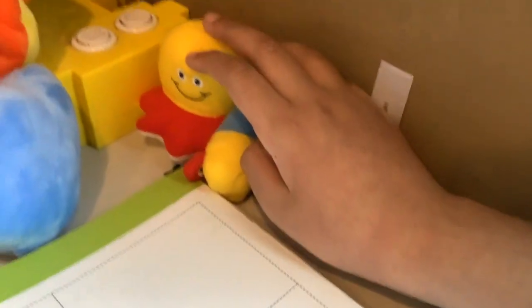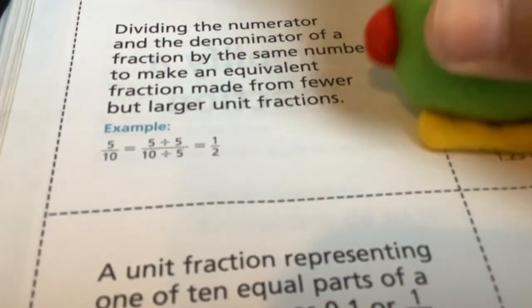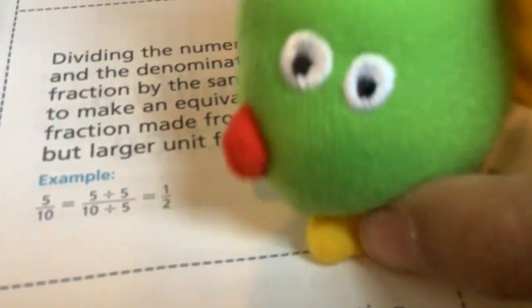So can it be simplified? I don't know. Can it? Yes, it can. Because 5 divided by 5 is 1, and 10 divided by 5 is 2. So 5/10 simplifies to 1/2. Plus, 1 times 2 is 2, and 5 times 2 is 10.